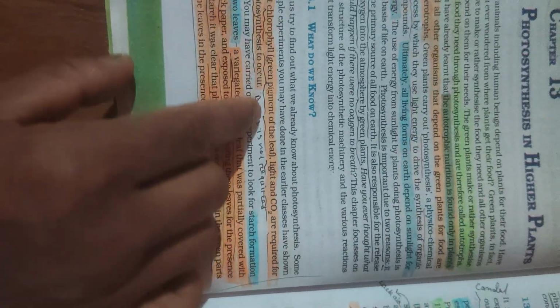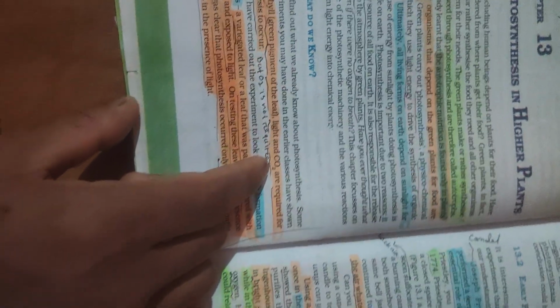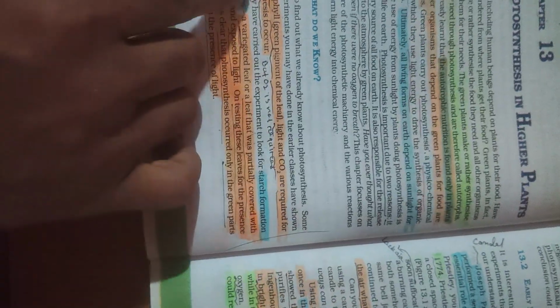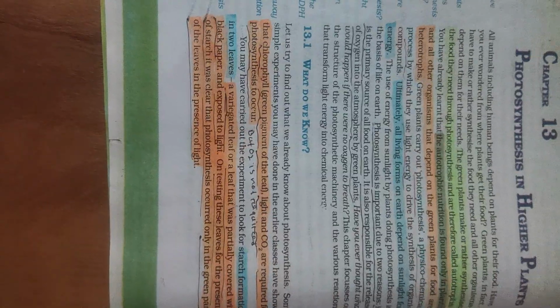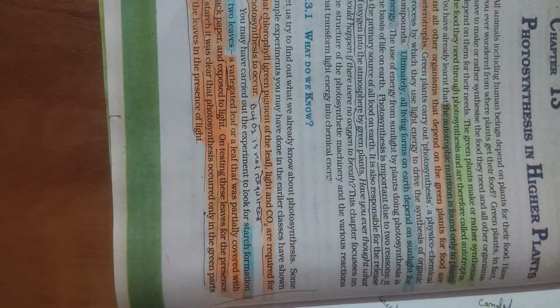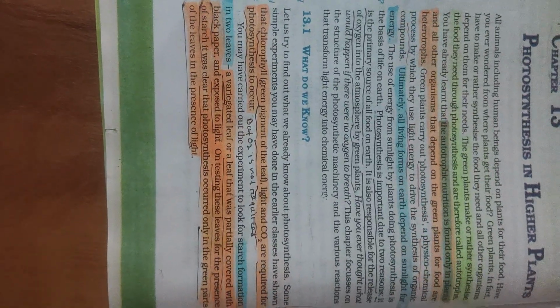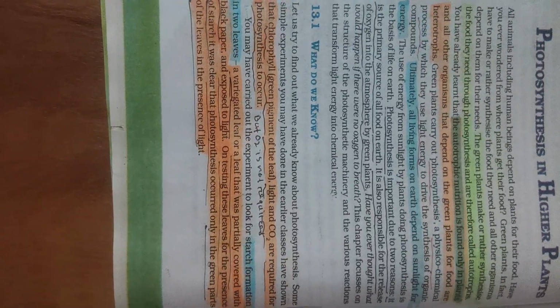And it says that we know that chlorophyll, the green pigment of the leaf, light, and CO2, that means carbon dioxide, are required for photosynthesis to occur. That means chlorophyll, light, and carbon dioxide are required for photosynthesis, but oxygen is not required. And let's see how photosynthesis takes place.